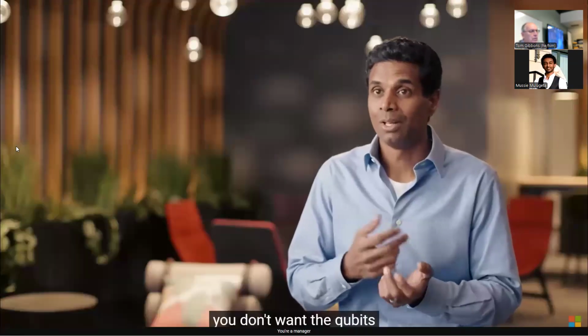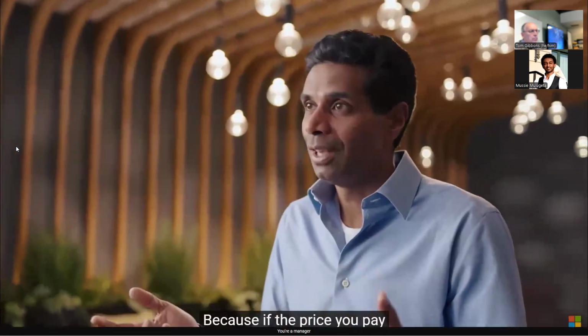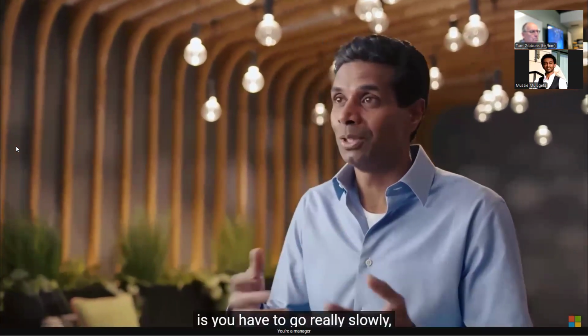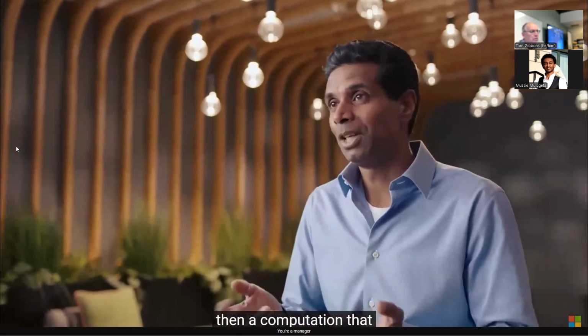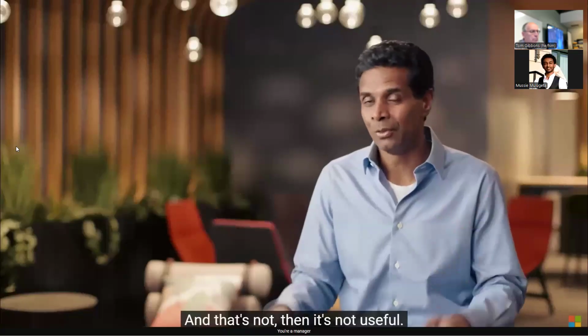Then the second thing is you don't want the qubits to be slow, right? Because if the price you pay for getting something stable is you have to go really slowly, then the computation that might take you a month ends up taking you a decade, and then it's not useful.